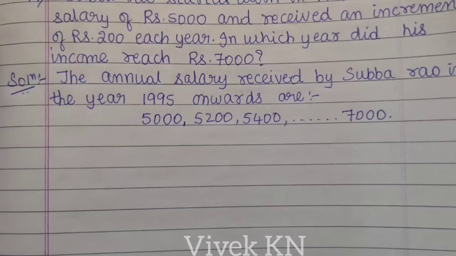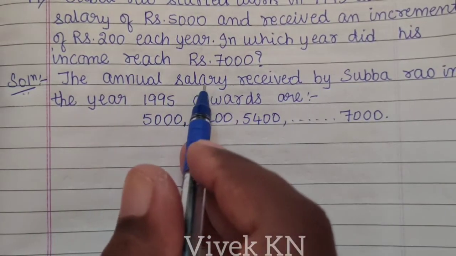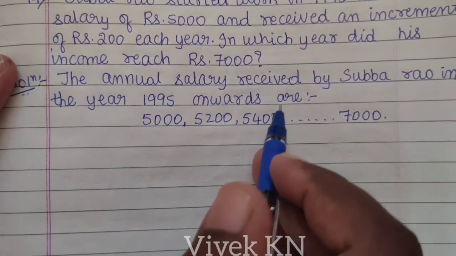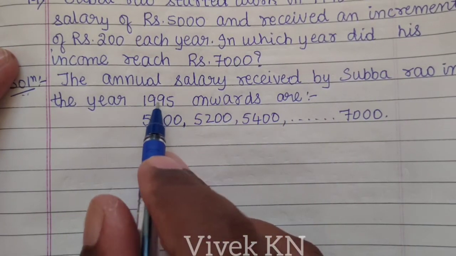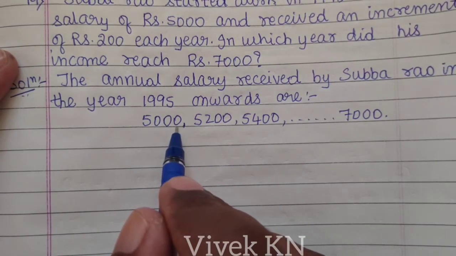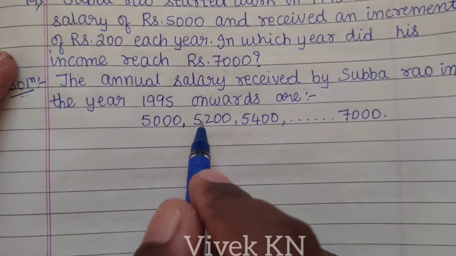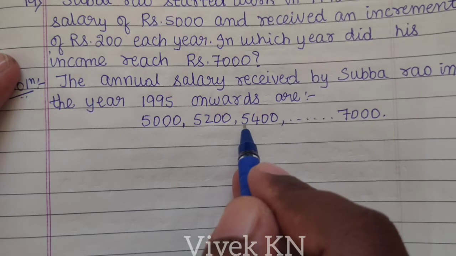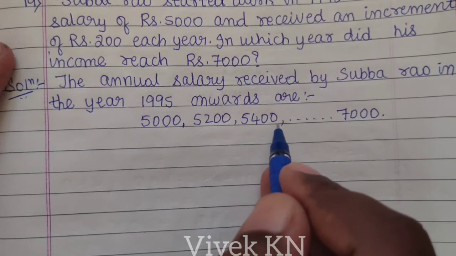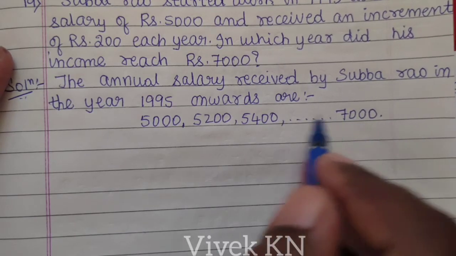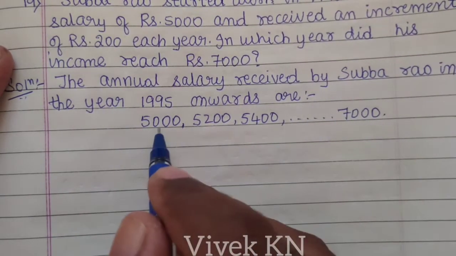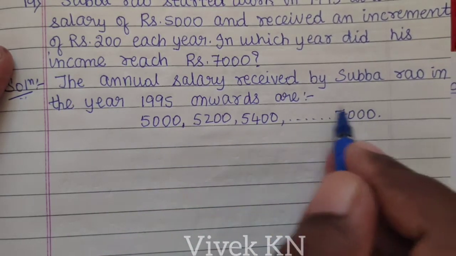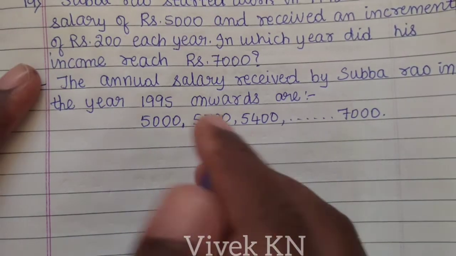Solution. The annual salary received by Subbarao from the year 1995 onwards is: in the year 1995 he receives 5,000 rupees as salary. Next, in the year 1996 he receives 5,200. Next, in the year 1997 he receives 5,400 rupees as salary, and so on up to 7,000 rupees. This series forms an arithmetic progression because the common difference of all these terms remains the same.